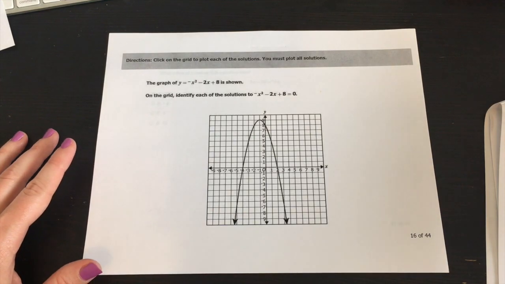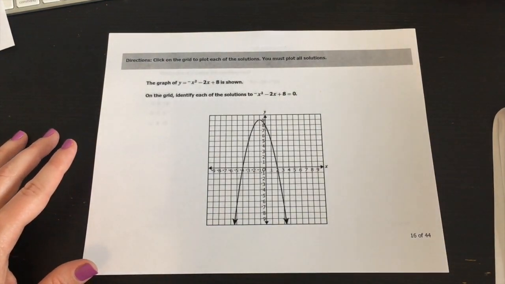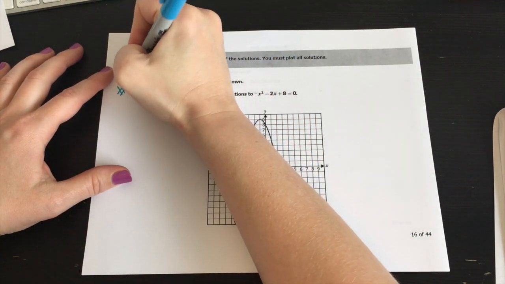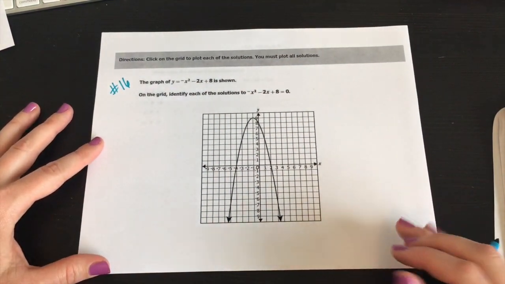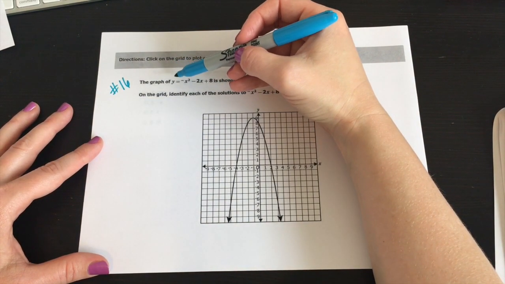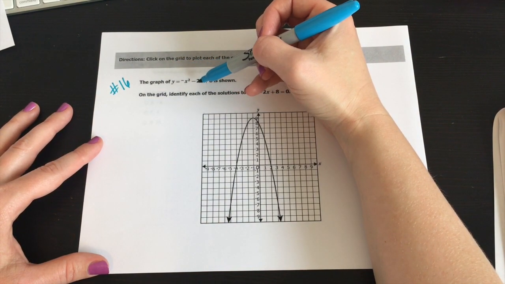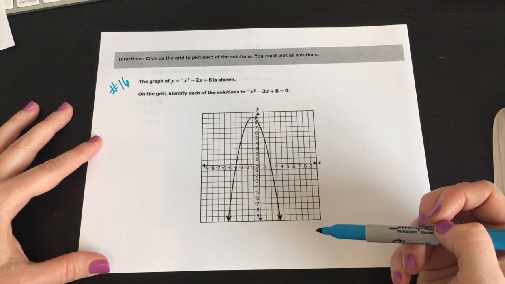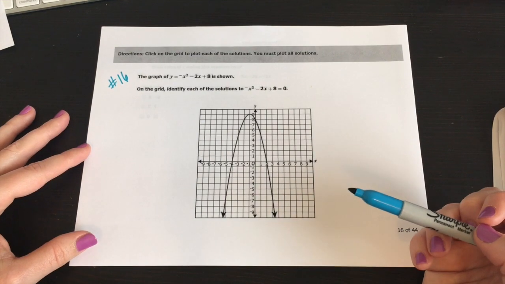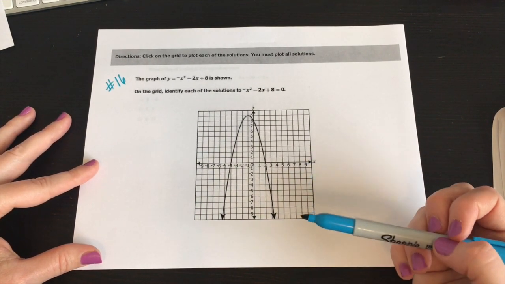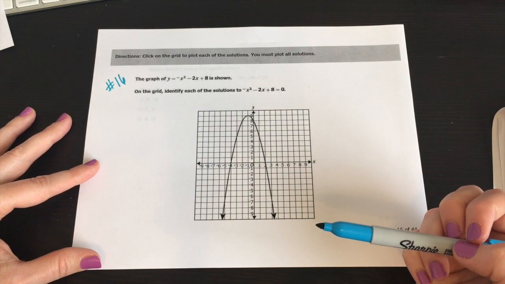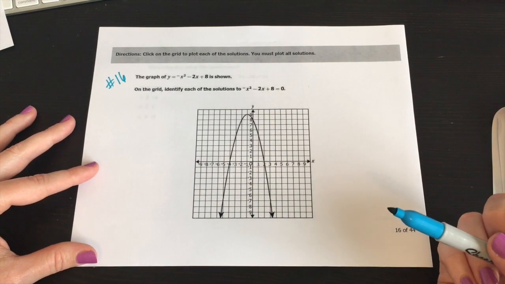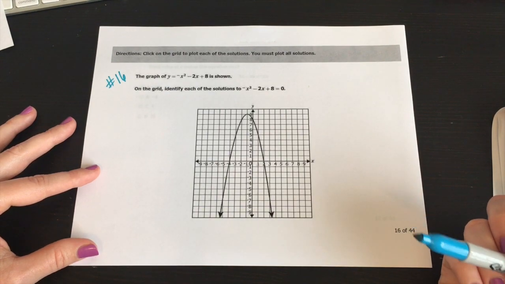Right, here we are with question number 16. The graph of y is equal to negative x squared minus 2x plus 8 is shown. On the grid, identify each of the solutions. This would be an interactive question where you're not choosing A, B, C, D, or whatever. You're actually going to select it on the screen.